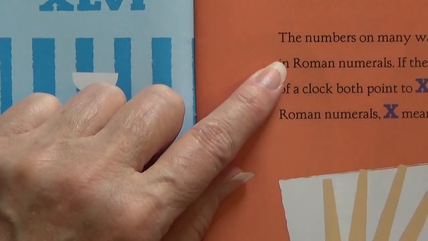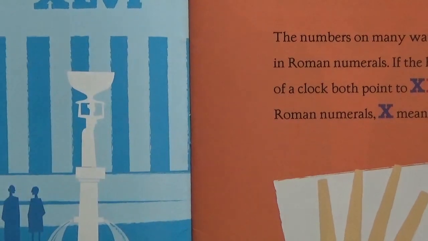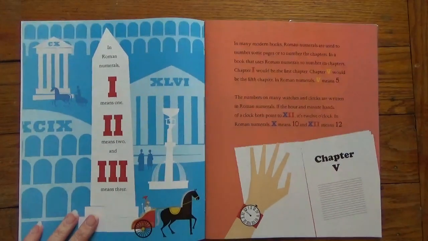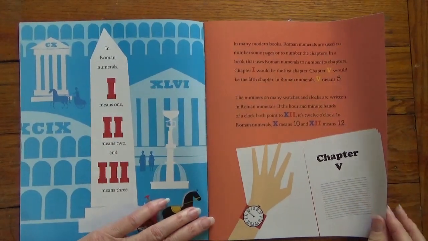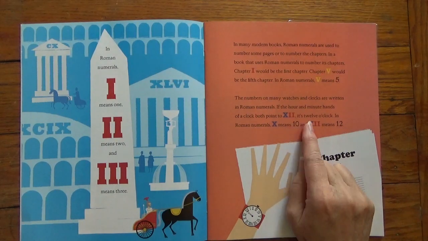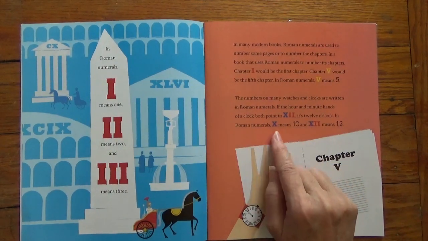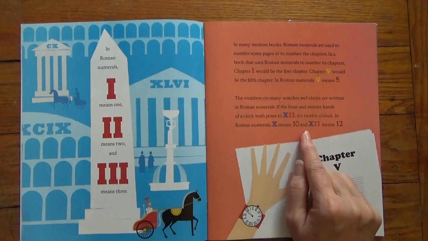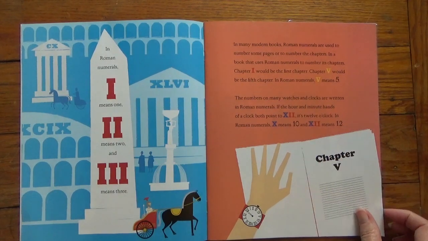The numbers on many watches and clocks are written in Roman numerals. If the hour and minute hands of a clock both point to XII, it's 12 o'clock. In Roman numerals, X means 10 and XII means 12.